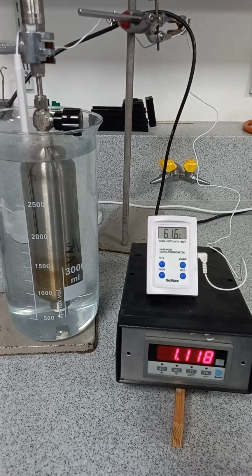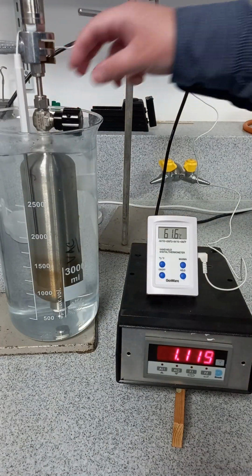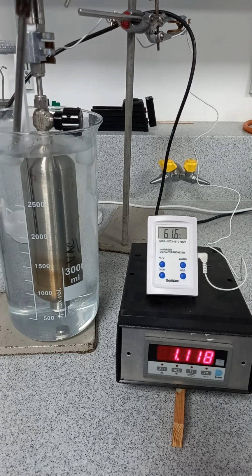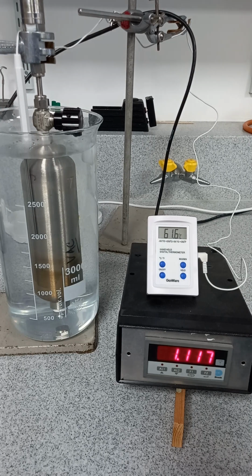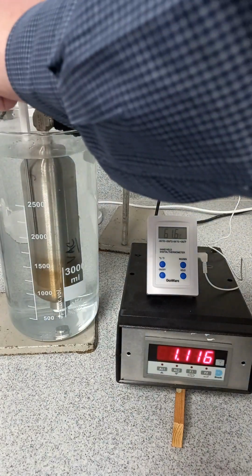I might just see if I can add a little bit more ice. See what the limit's going to be here. There, I think. Just raise this up a little bit more if I can.